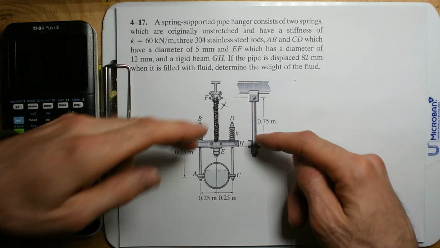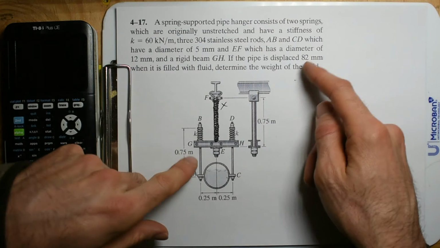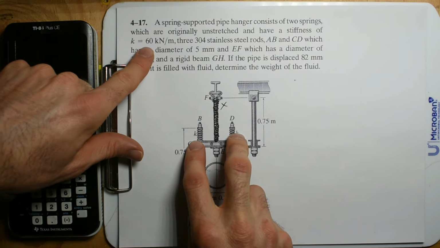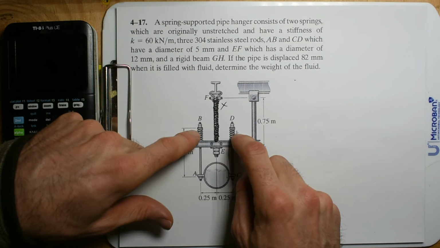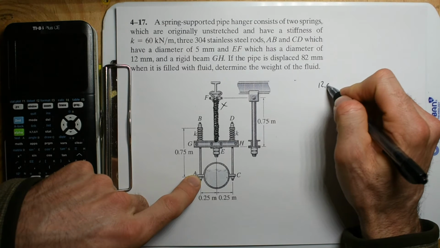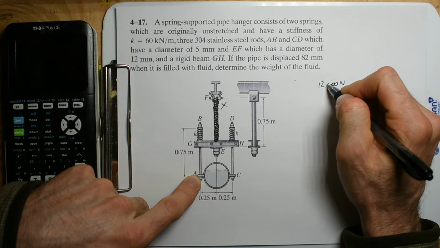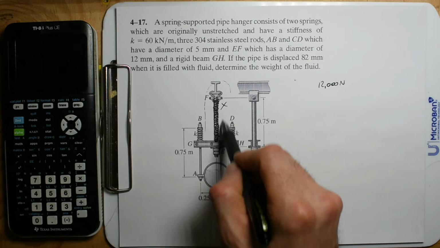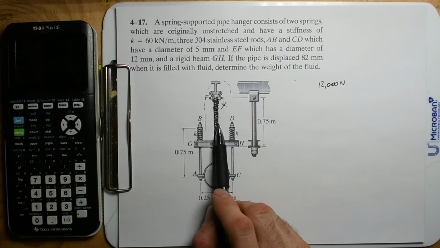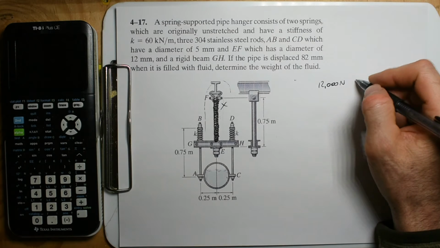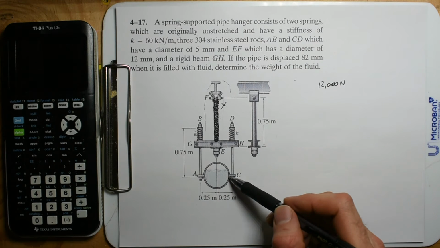I'm just going to say they're both displaced, so we have a force of 6,000 newtons in both of these. Right off the bat, that's 12,000 newtons. That's the idea: keep it simple. Sure, this is going to stretch out, and now the question is, does that mean this is heavier or lighter?